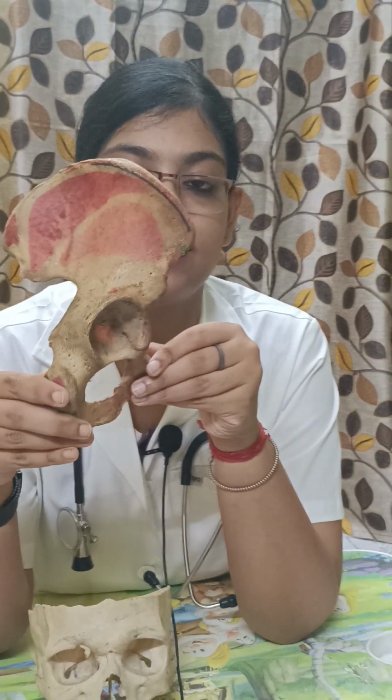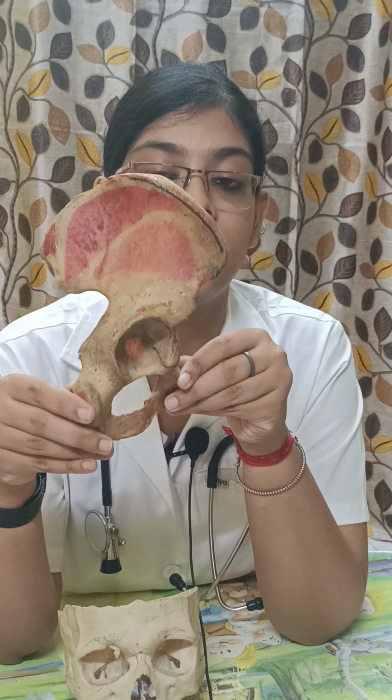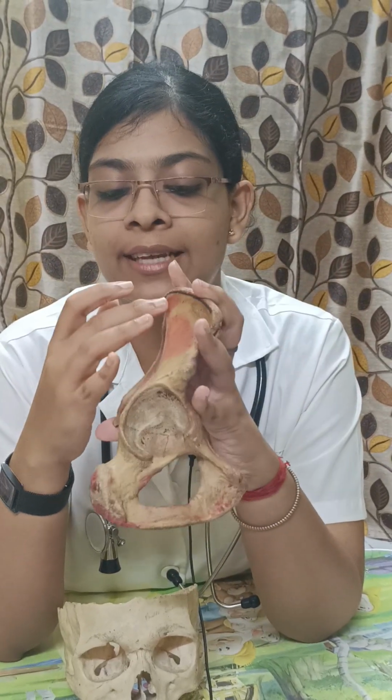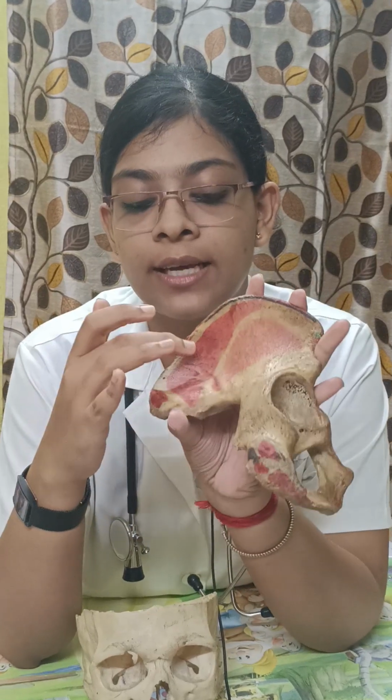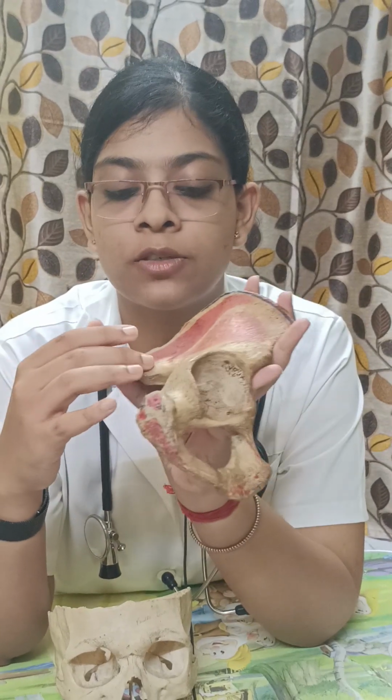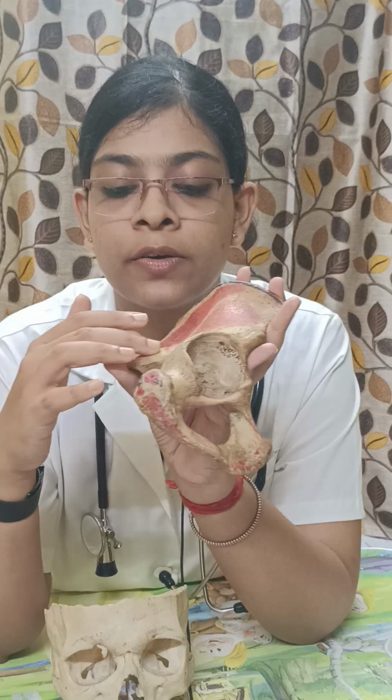First, let's understand the gluteal surface. Go back to the last video and read what are the posterior, anterior, and the inferior line. It all meets at the root of the greater sciatic notch. The greater and the lesser sciatic notch becomes the foramen.